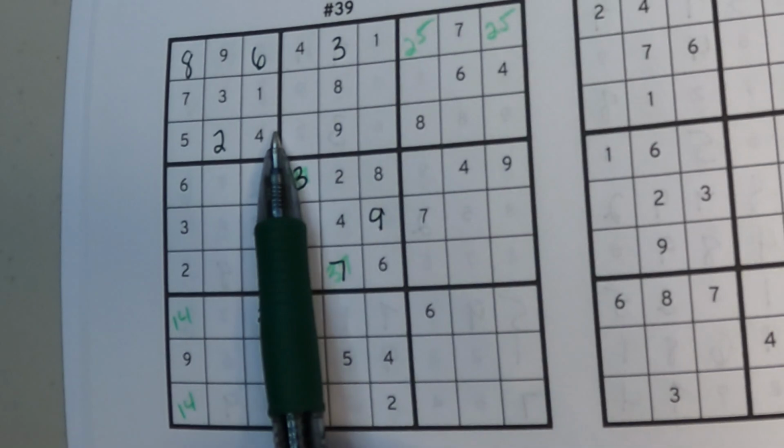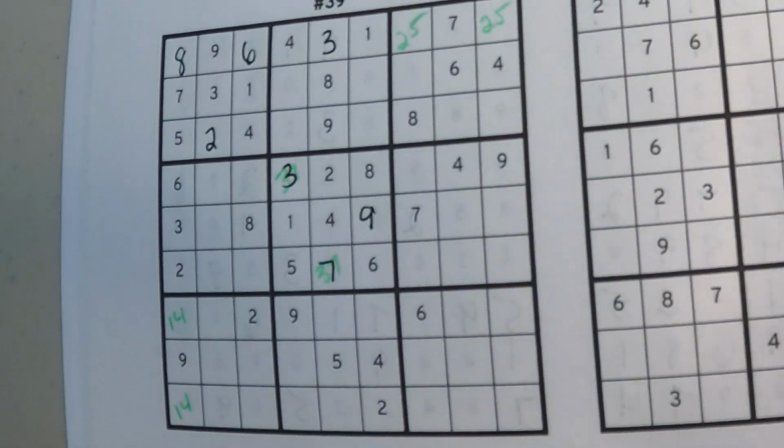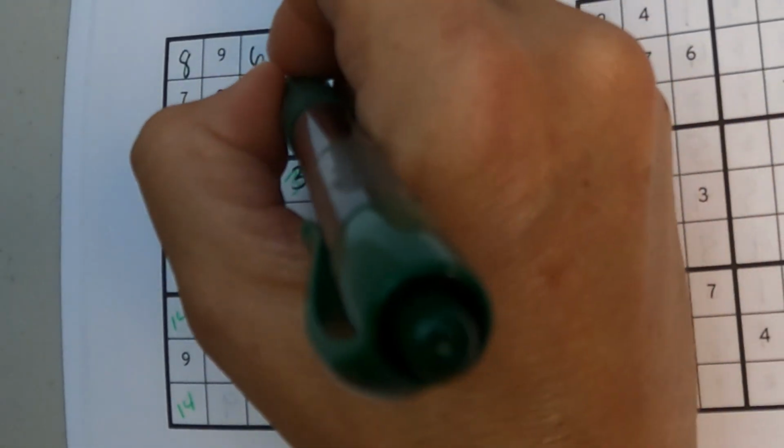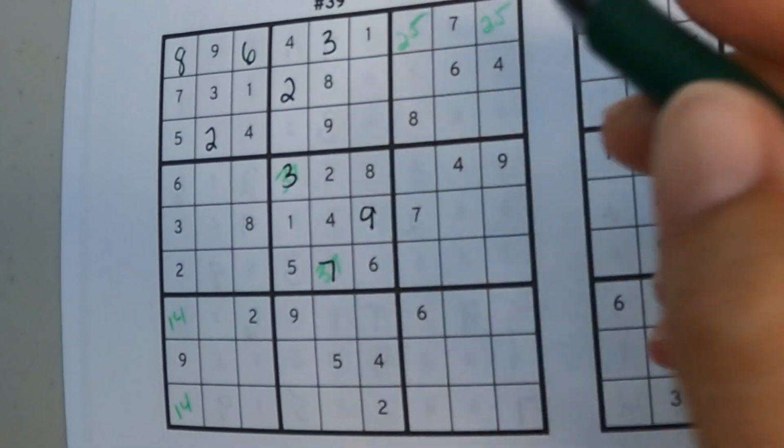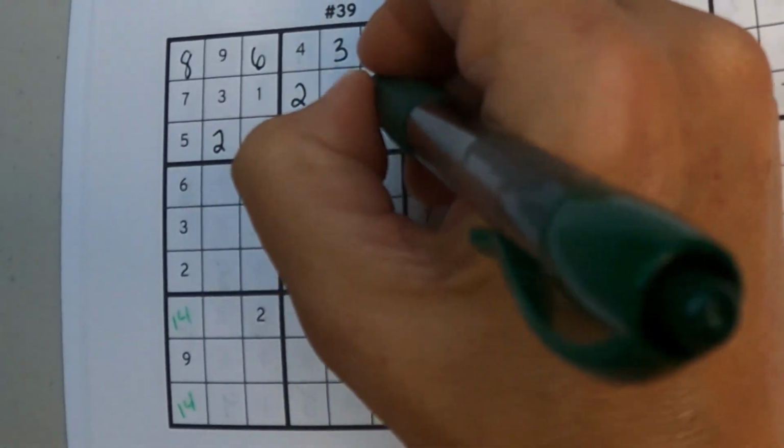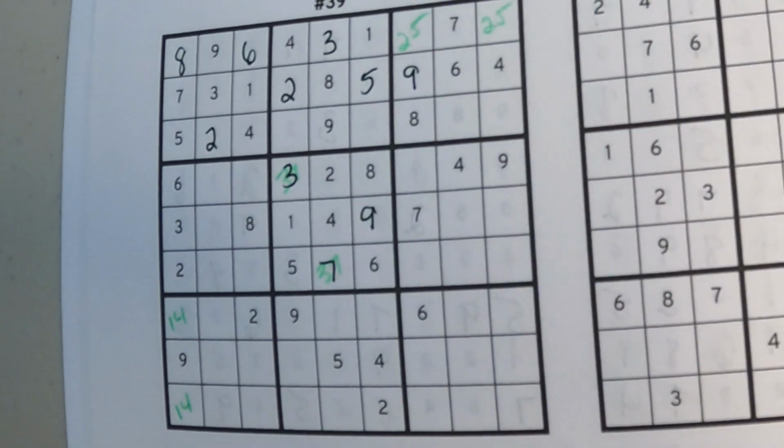For this row, we're missing 2, 5, and 9. We've got 5 and 9 here, so this is our 2. 9 here, so 5, 9.